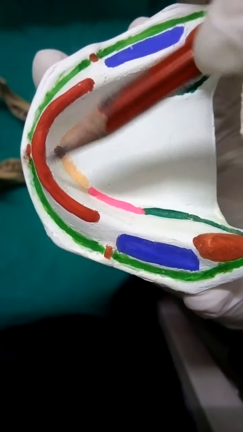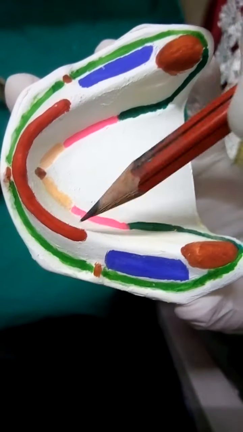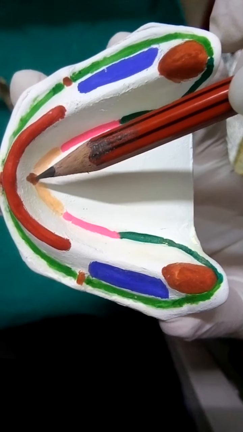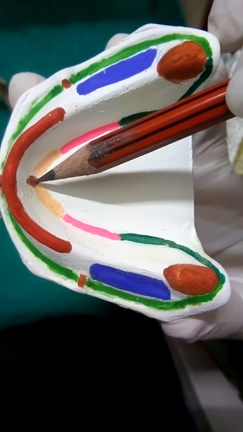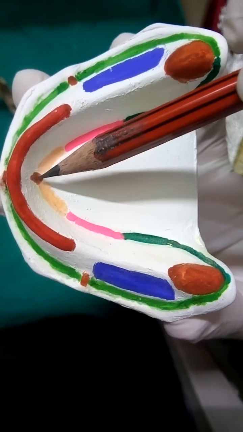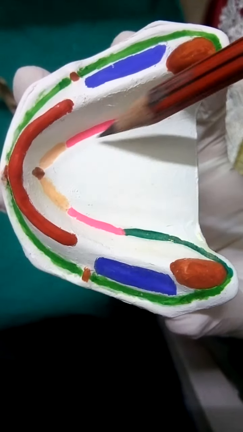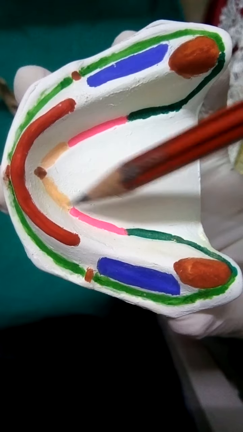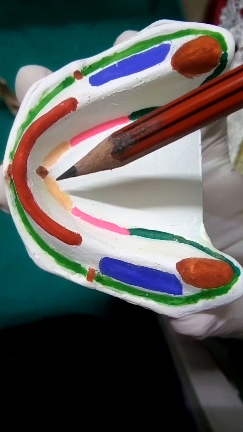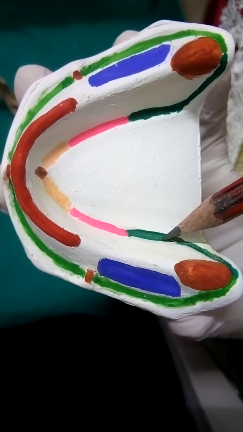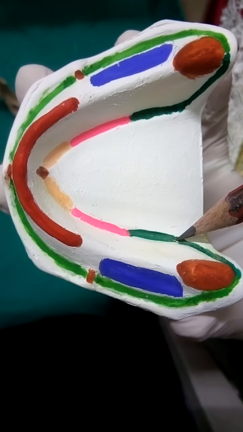This whole part is the residual alveolar ridge. This is the entire part of the residual alveolar ridge. There is one more addition here that is not present in the maxillary landmarks, that is the lingual frenum, present on the lingual side, and this is the alveolingual sulcus. We have given 3 different colors so that we can differentiate the anterior part, middle region and the posterior region of the alveolingual sulcus.